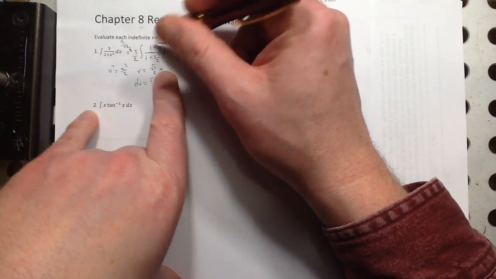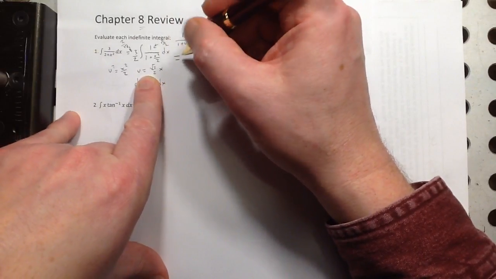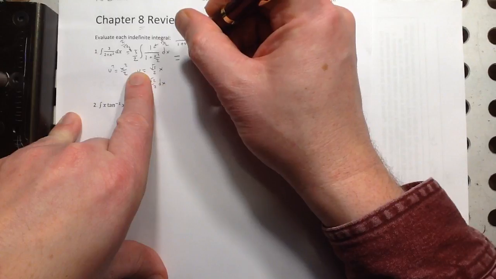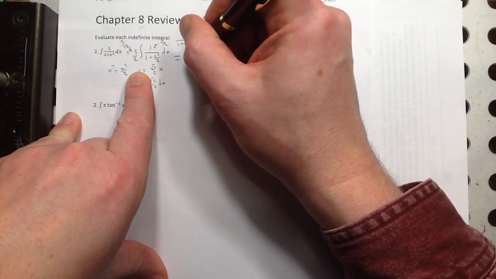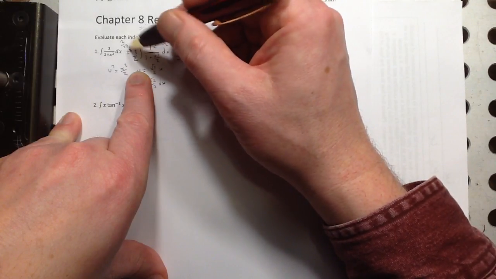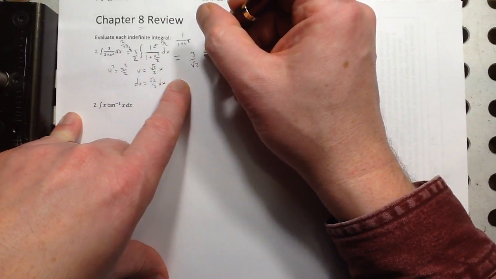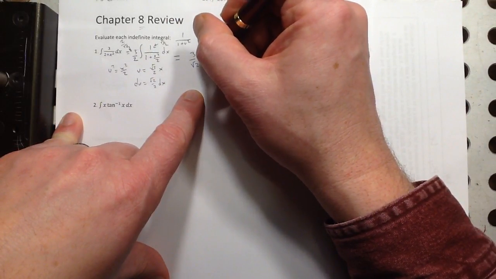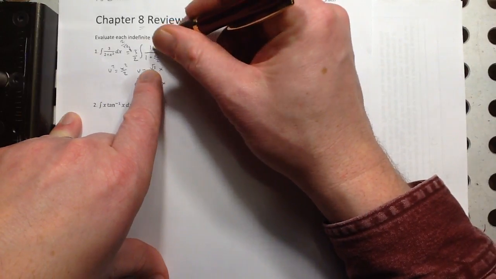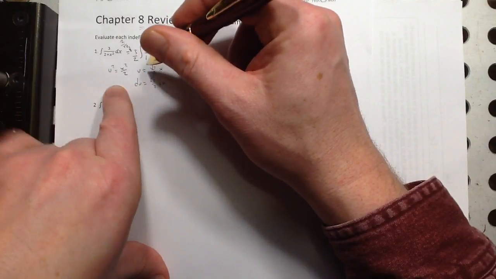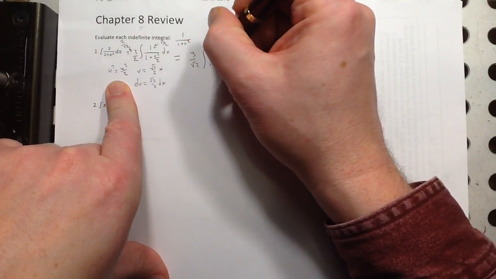So let's see what this all turns into now. On the outside here, those 2's would cancel out. I'd get 3 over the square root of 2 there, or if you use the square root of 2, it could be 3 square roots of 2 over 2. That would be fine also, either way, times the integral. Now I've got 1 over 1 plus u squared. That was my goal.